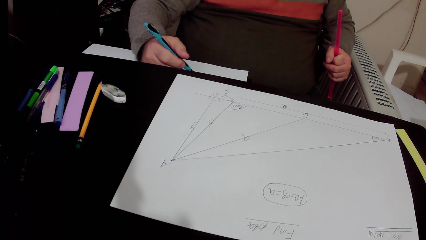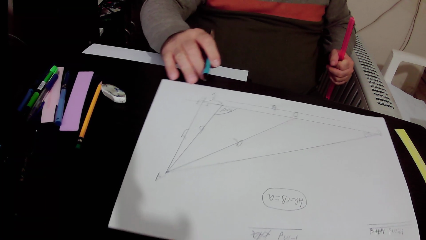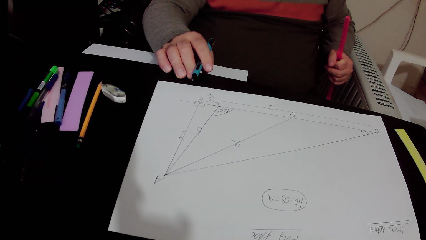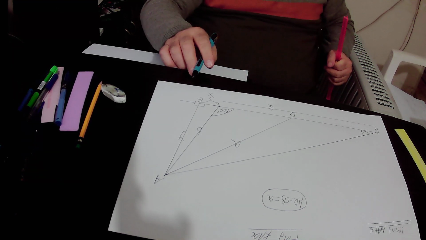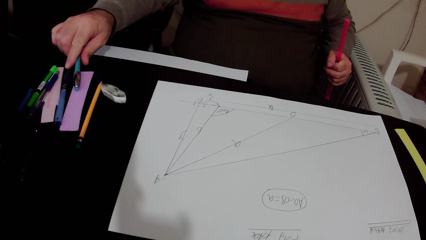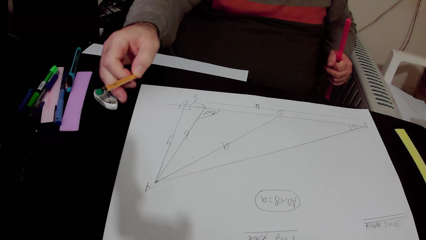Okay, and we extended the straight line BC by a straight line, so BE will still be a straight line, and we know that the sum of the angles on one side of a straight line is equal to 180 degrees.